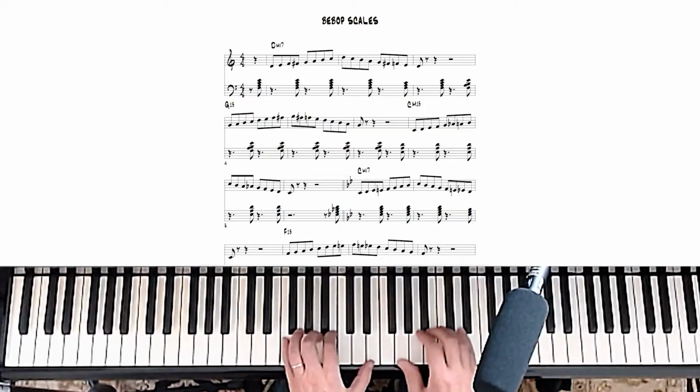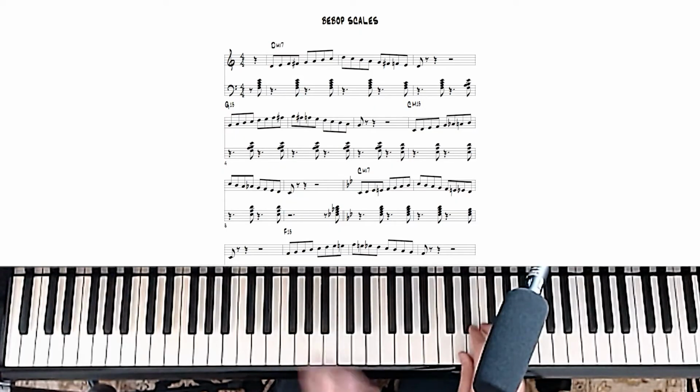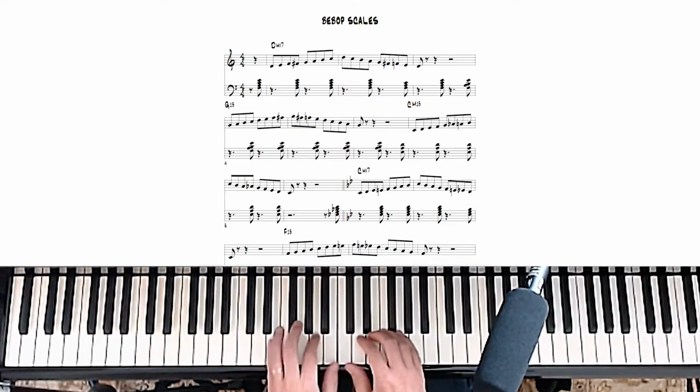Pretty cool, right? And then when you get to the G7, it's the same scale, just starting on a different note. And then when you get to the C major 7th chord, the note is actually a flat 6, which is the passing note.